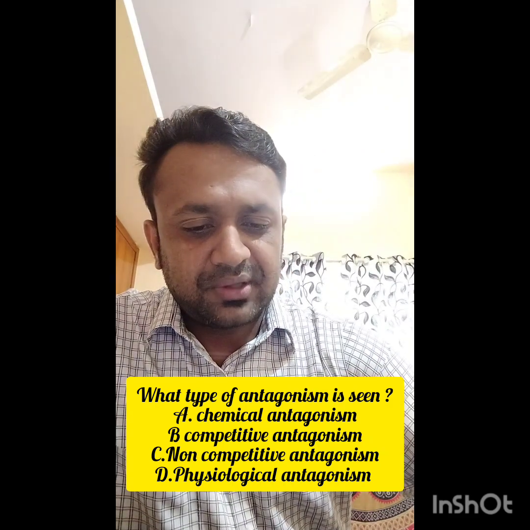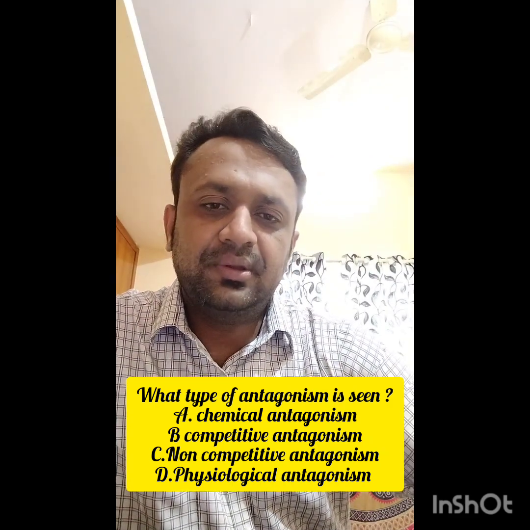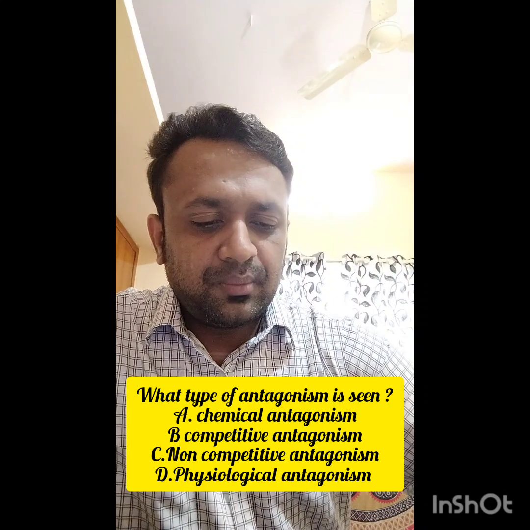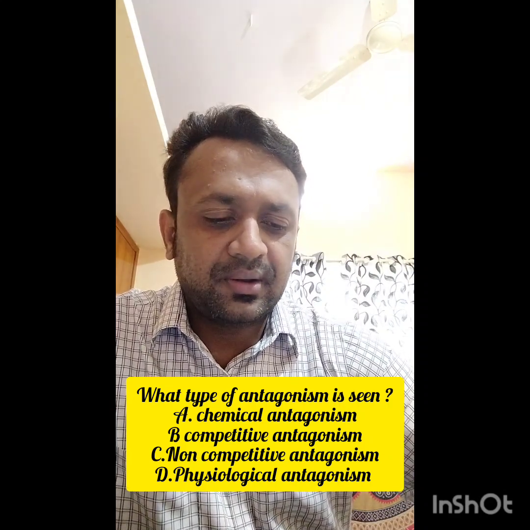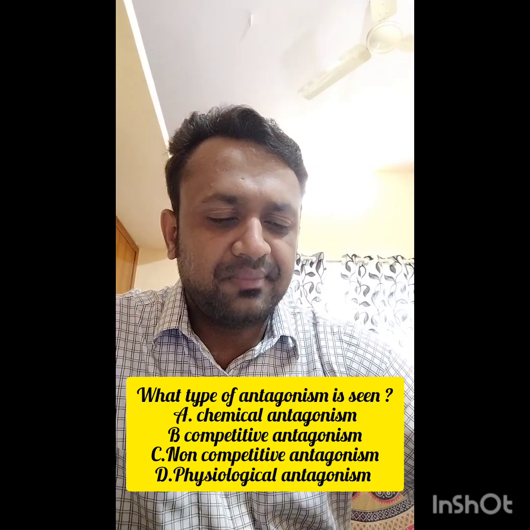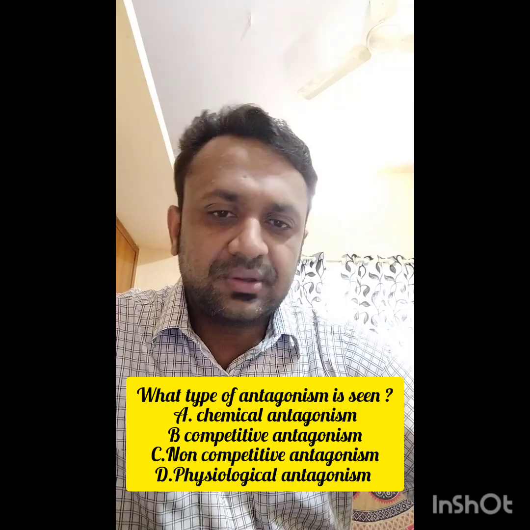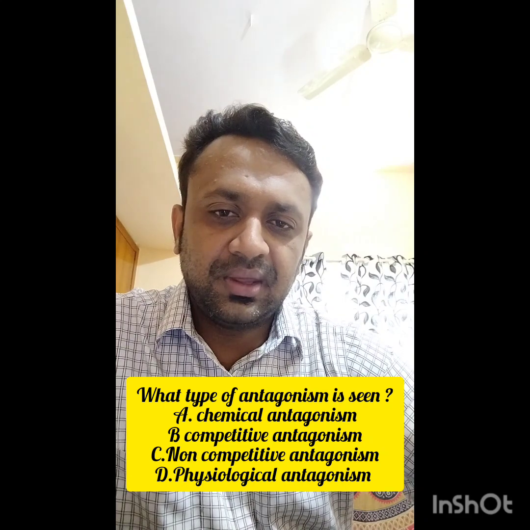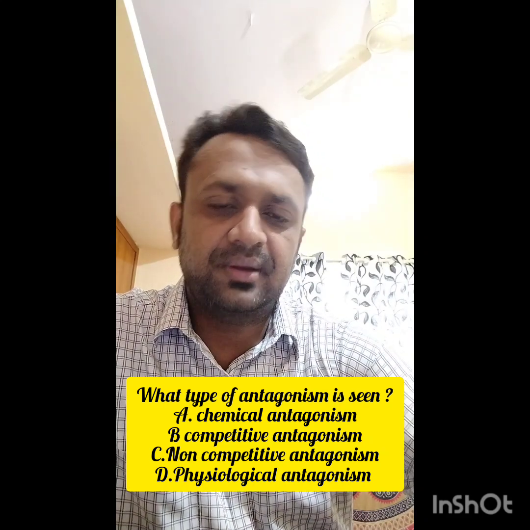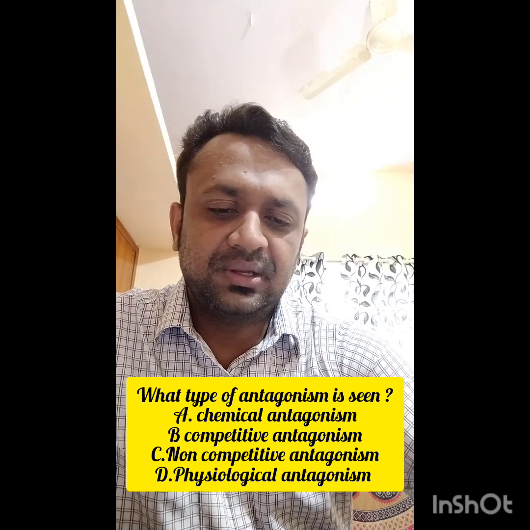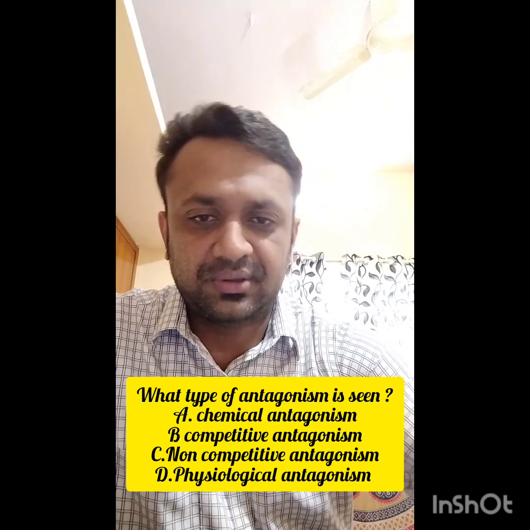Next one is competitive antagonism. Here both agonist and antagonist compete for the same site. That is, agonist and antagonist bind to the same site of the receptor. There is a competition between the agonist and antagonist.